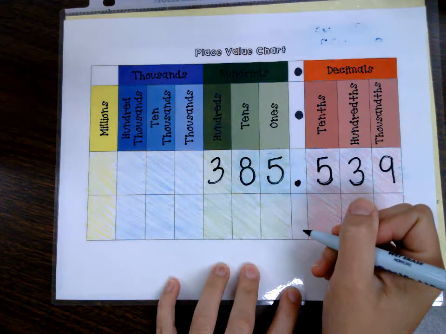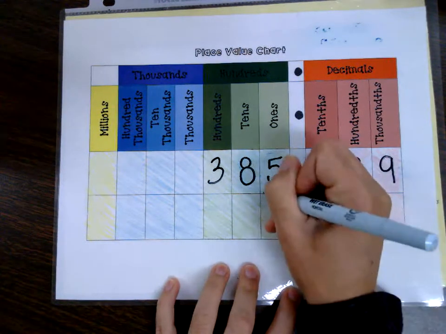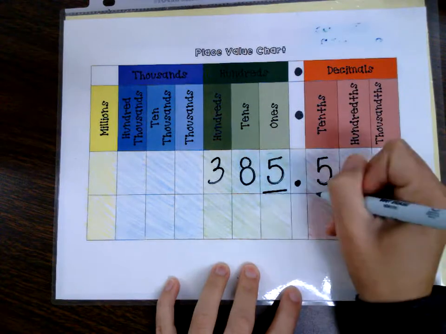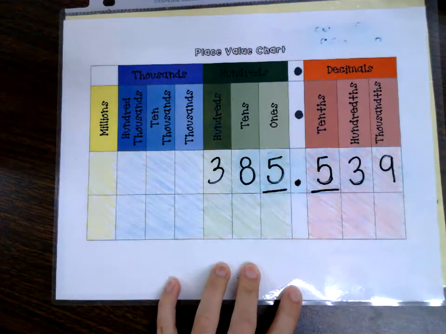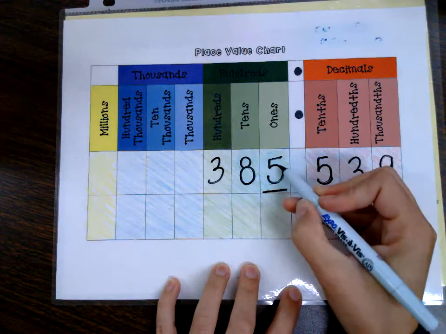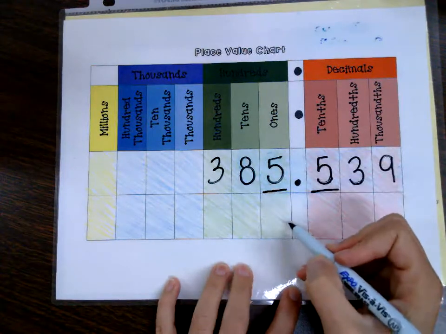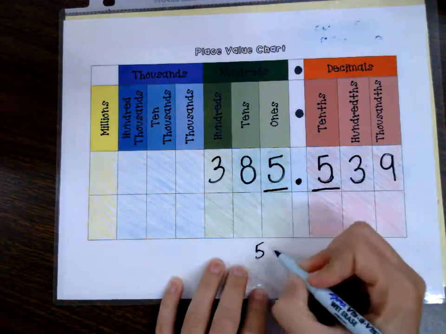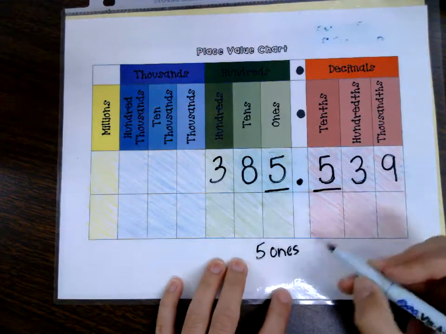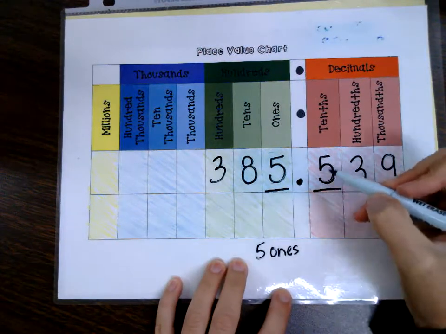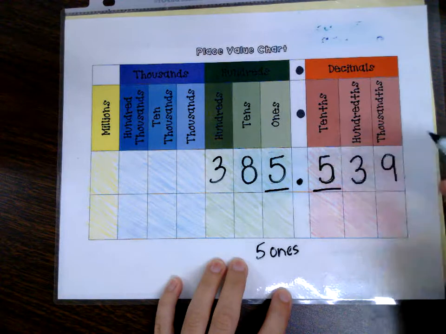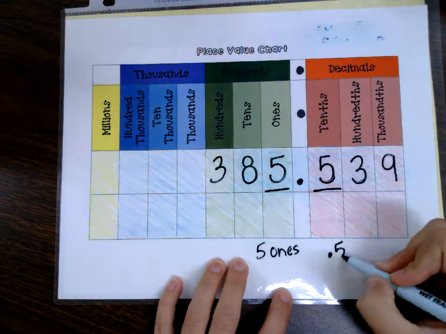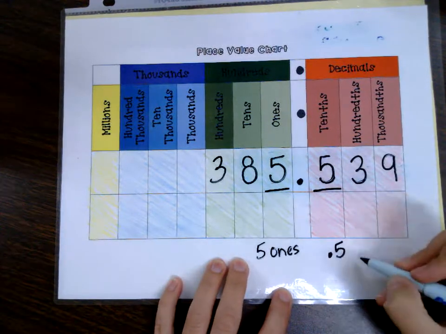This is looking at the relationship between the two fives, the digit 5 and the other digit 5. I'm going to explain how I can compare these or explain the relationship. I know that the 5 in the ones place has a value of 5 ones. I know that the value of the 5 in the tenths place is 5 tenths.